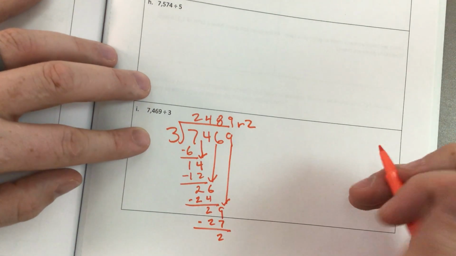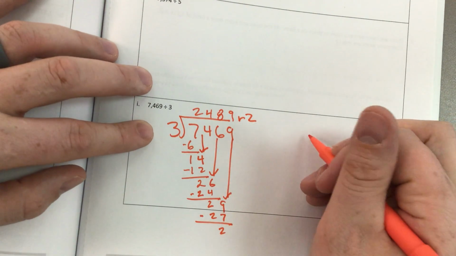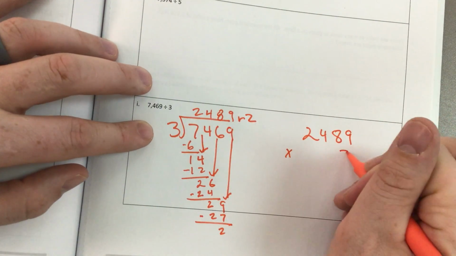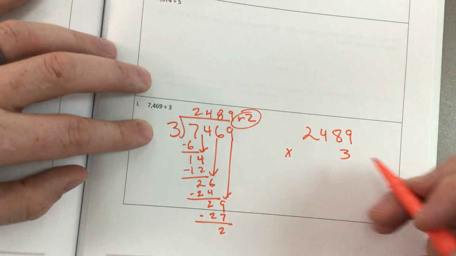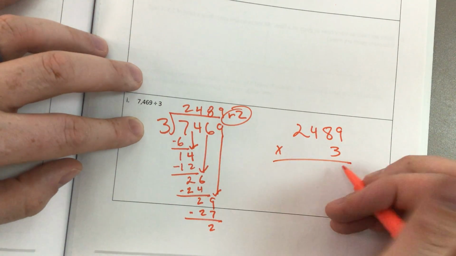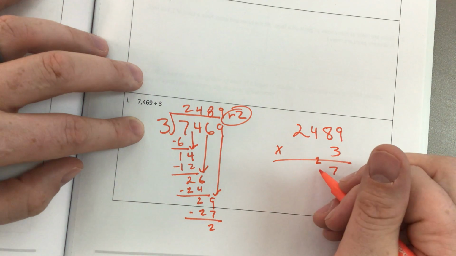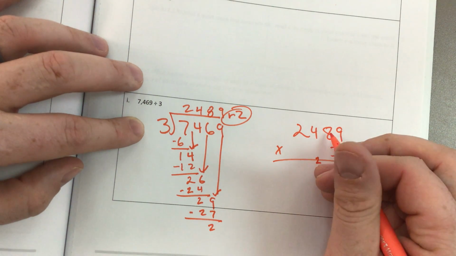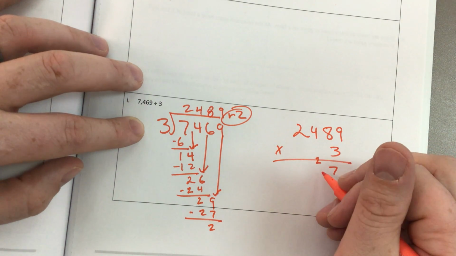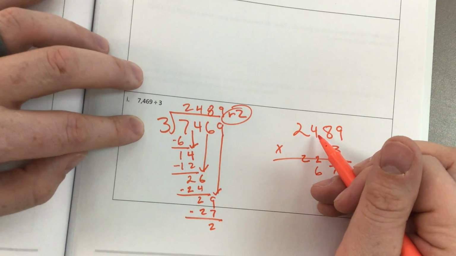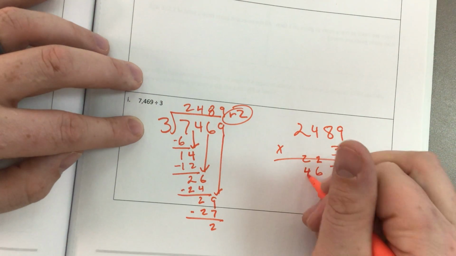How do we check our work? Well, we multiply it. So 2,489 times 3. We're not going to forget about this remainder 2, though. 3 times 9 is going to be 27, carry the 2. 3 times 8 is going to be 24, plus 2 is going to be 26, carry the 2. 3 times 4 is going to be 12, plus 2 is 14.